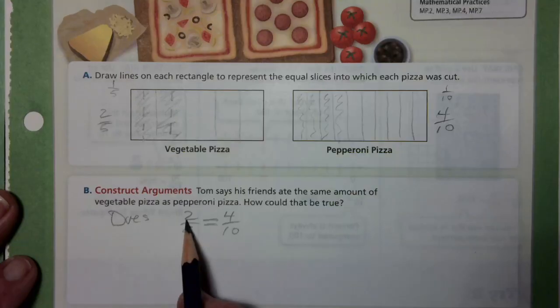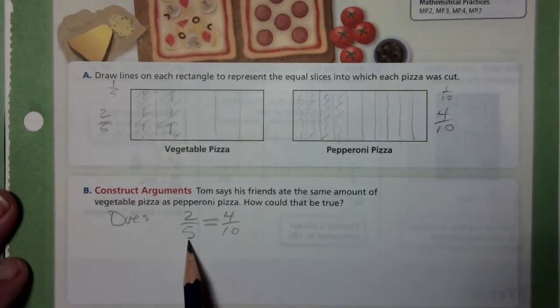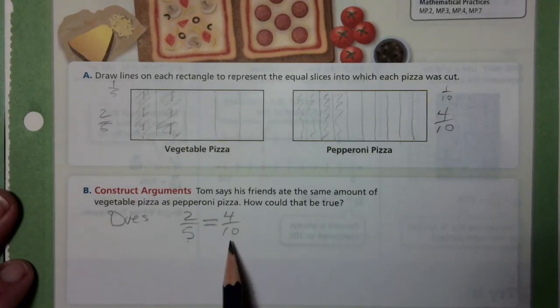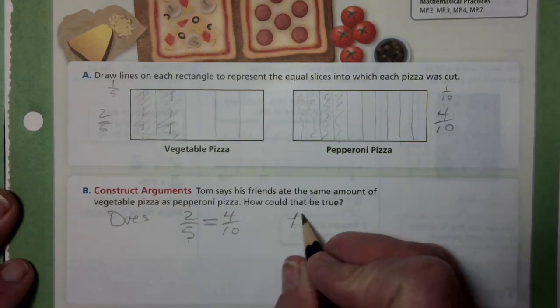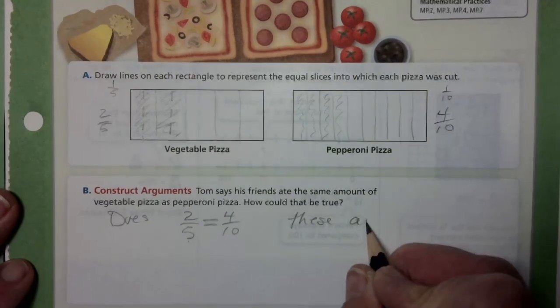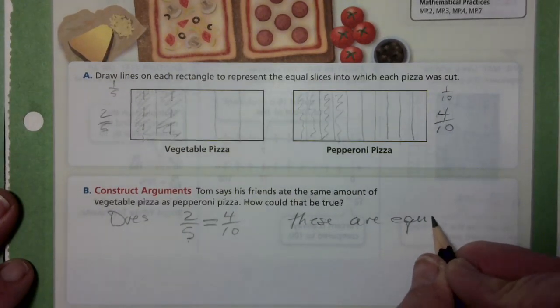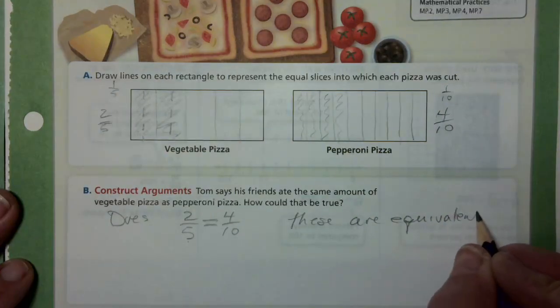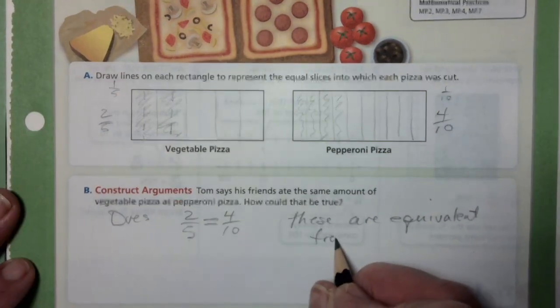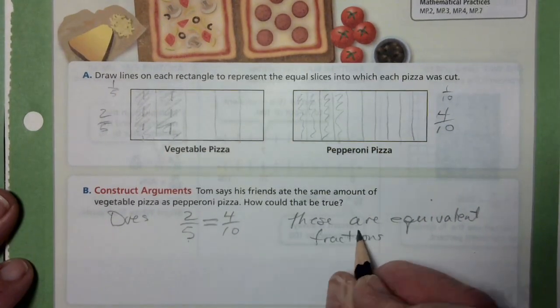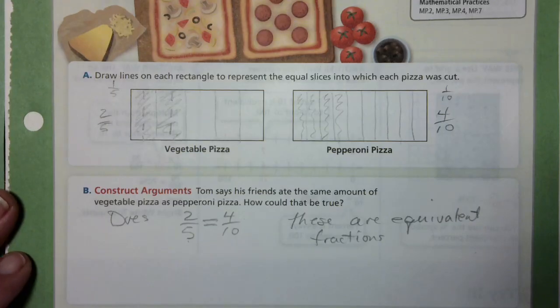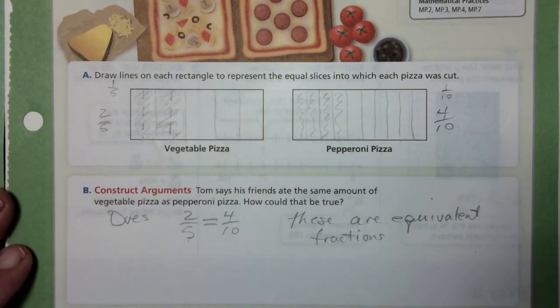If I multiply this by 2, I get 4. If I multiply this by 2, same number, I get 10. So these are equivalent fractions. And because they're equivalent fractions, we know that they ate the same amount.